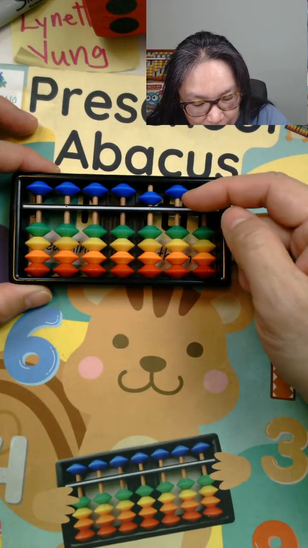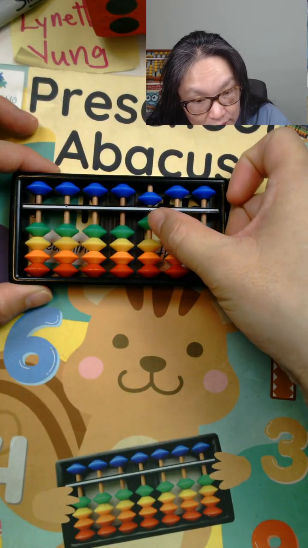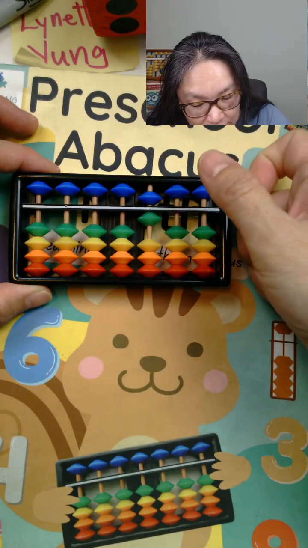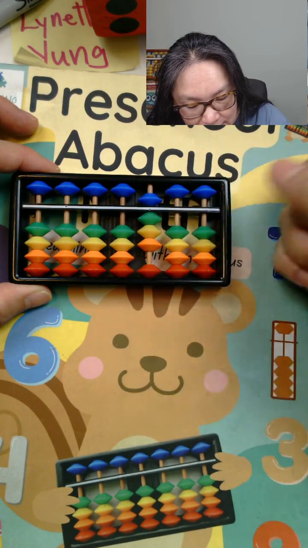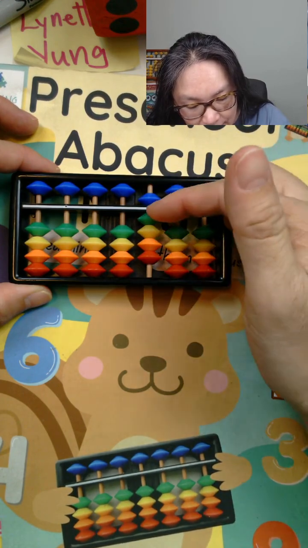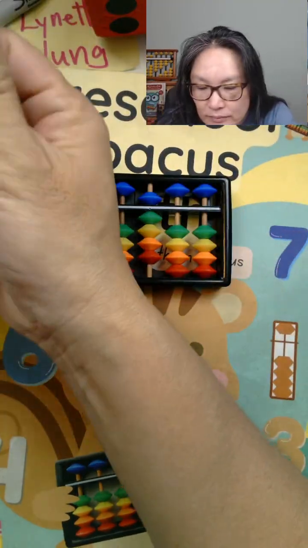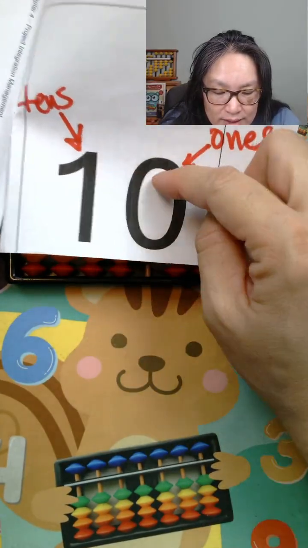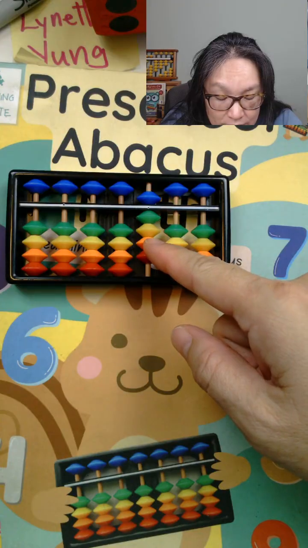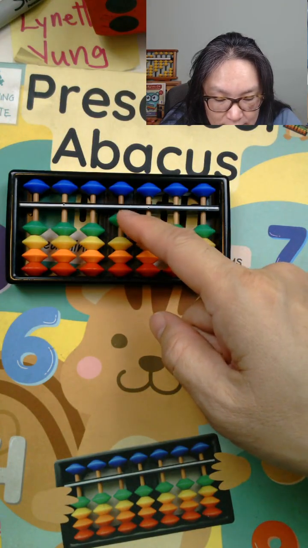So we have 5, and to do 6, the bottom bead has the value of 1, so that will be 6. Then we have 7, 8, and 9. Because we have 9, how do we know what 10 is? Just like how we write it, a 1 and a 0, 10 would be here. This is the 1s, and this is the 10s.